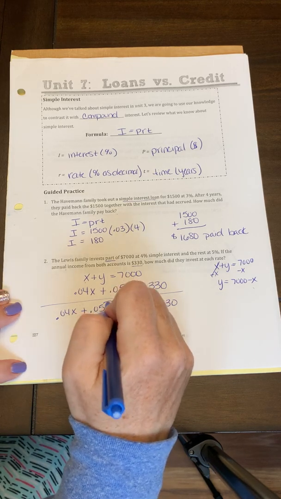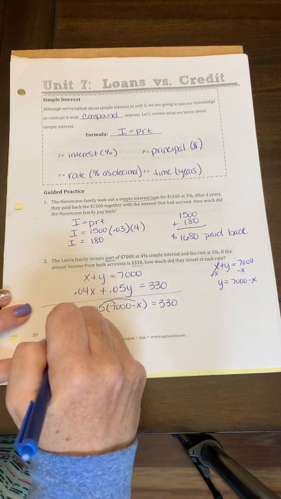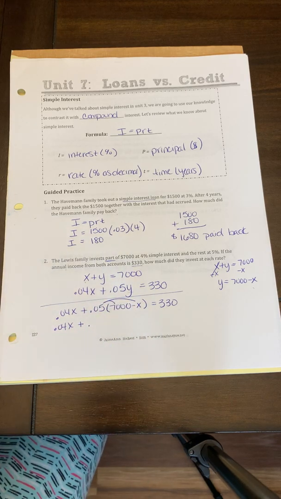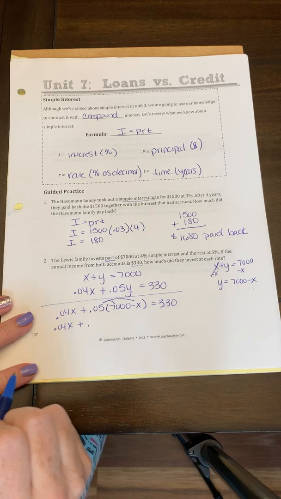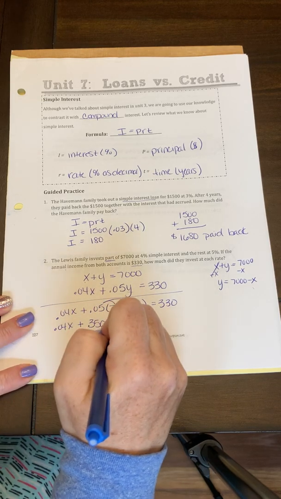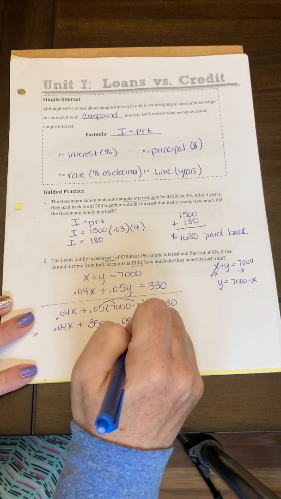So you're going to distribute. 0.05 times 7,000 gets me 350, and then 0.05x.